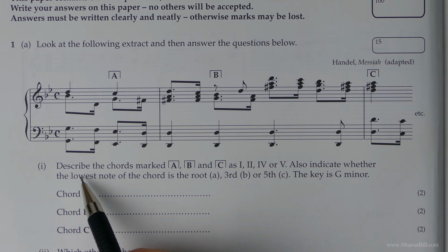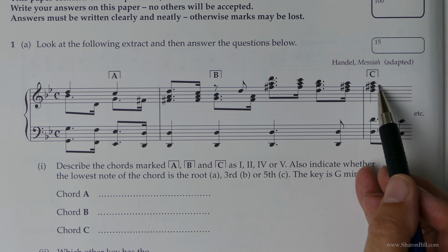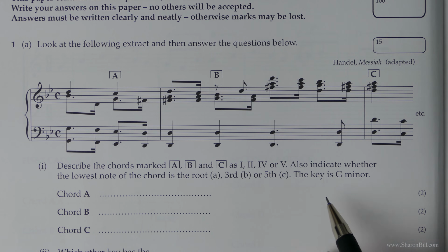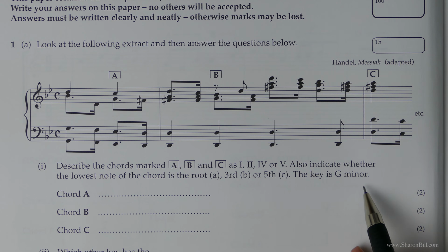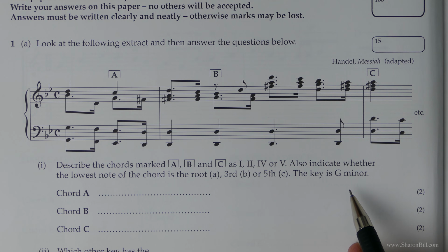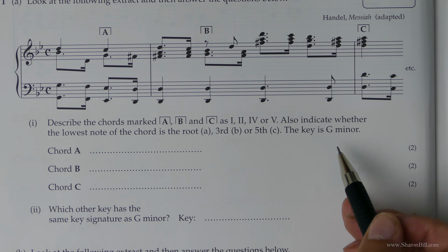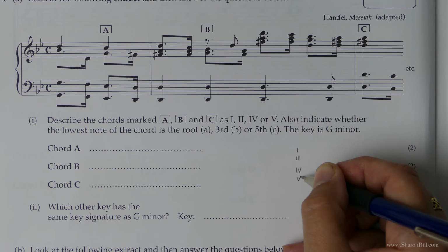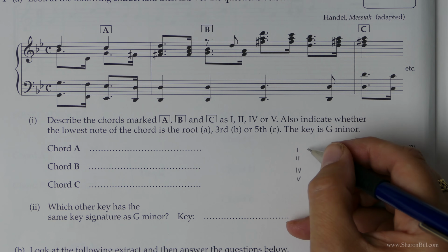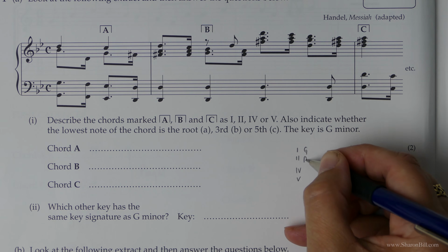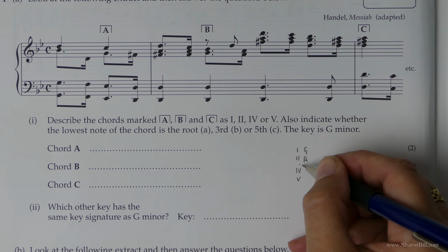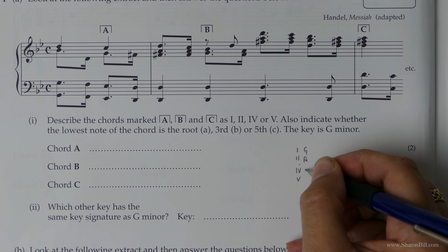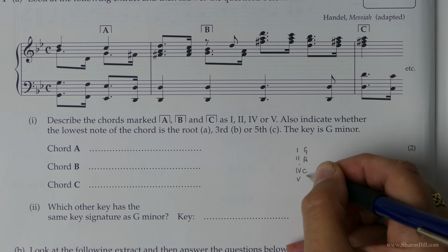We're asked to describe the chords marked A, B and C, and we need to say what position the chord is in. So it's helpfully told us here that we're in the key of G minor, so we can map out our chords straight away. So let's do that. So chords 1, 2, 4 and 5 are our options. If we're in G minor, chord 1 begins on a G, chord 2 begins on an A. We're not doing chord 3, it's a bit of an obscure chord. Chord 4 is chord C and chord 5 is D.